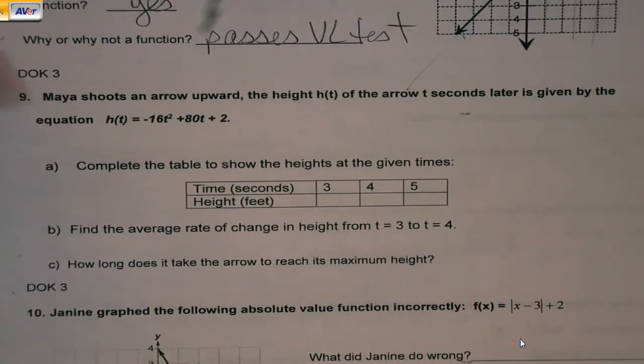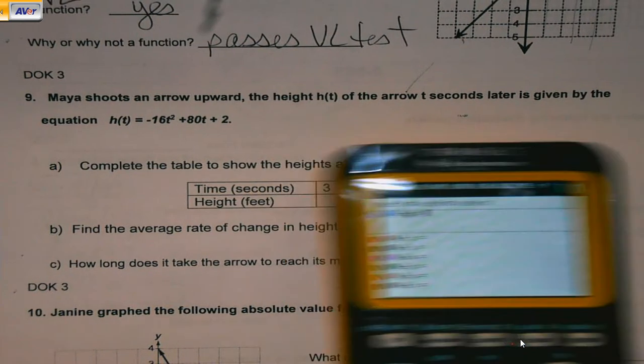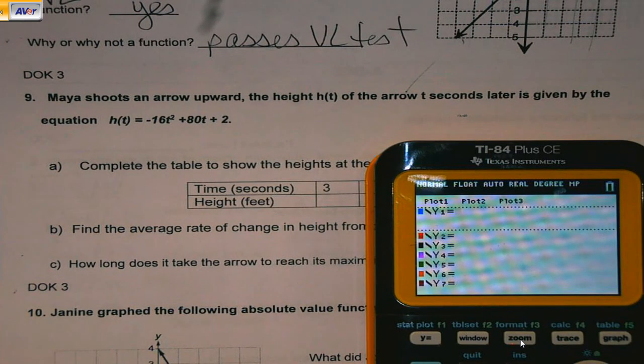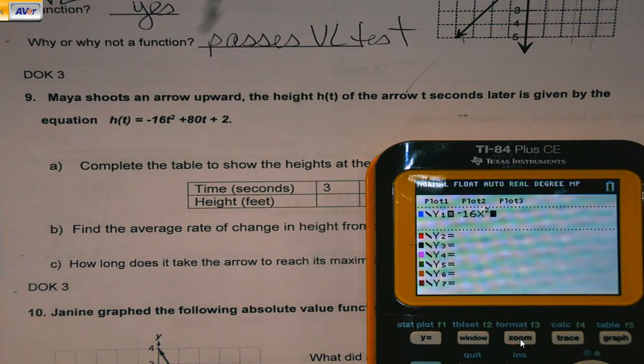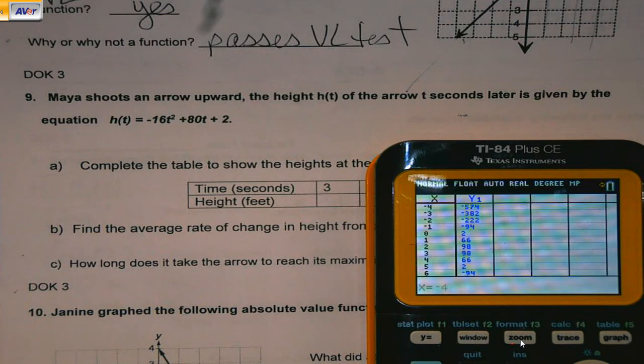All right. Maya shoots an arrow upward. The height of the arrow is given by the equation. Complete the table below to show the heights at the given times. Okay, again, there's an easy way and there's a hard way. We're going to try the easy way. The easy way is to get into y equals. Type this bugger into the calculator. Pull the chart.